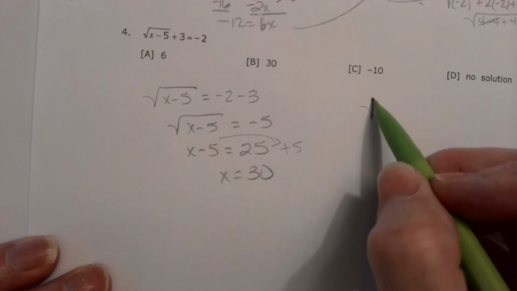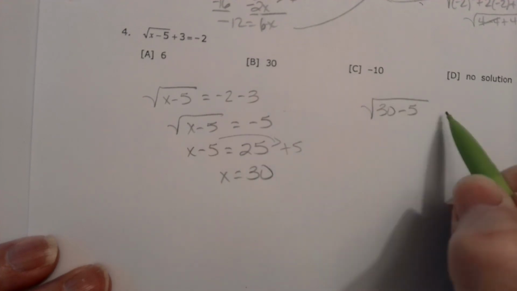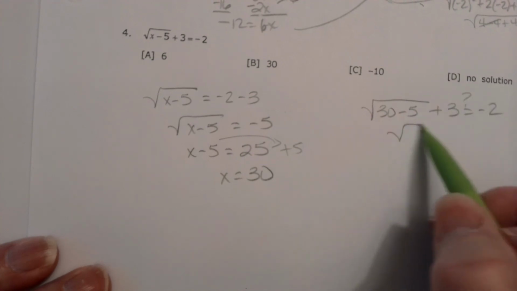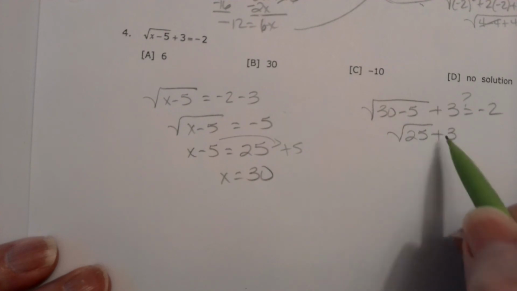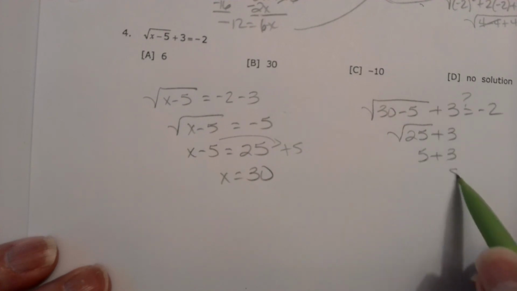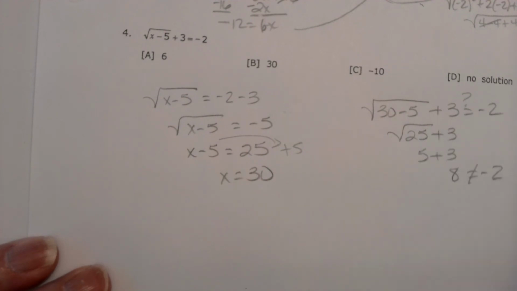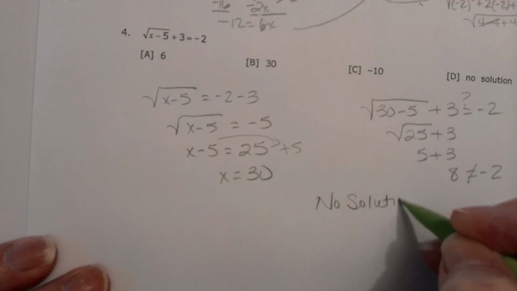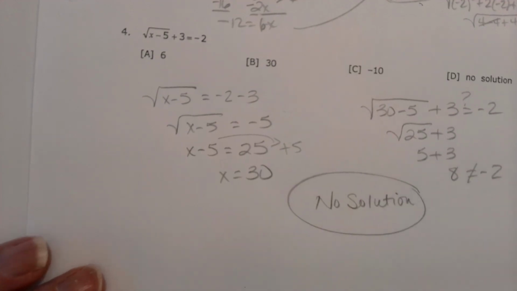You go back and you check it. 30 minus 5 plus 3, is that equal to negative 2? So that's the square root of 25 plus 3. That's 5 plus 3. That's 8. It is not equal to negative 2. All right, so the answer then would be no solution. I hope that's helpful.